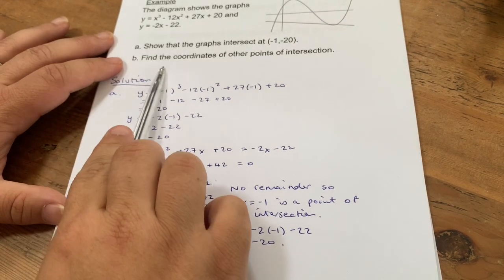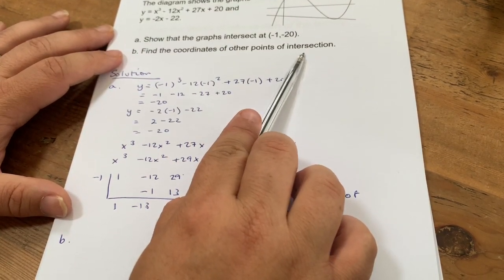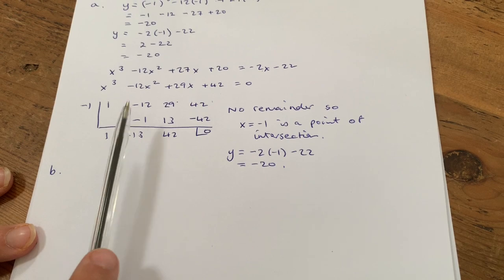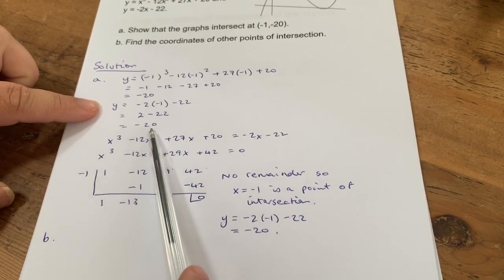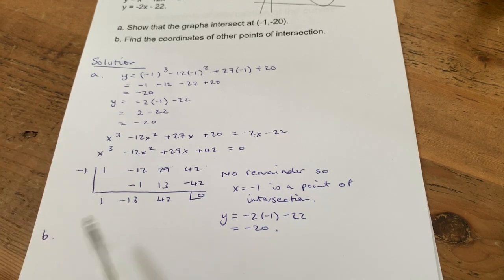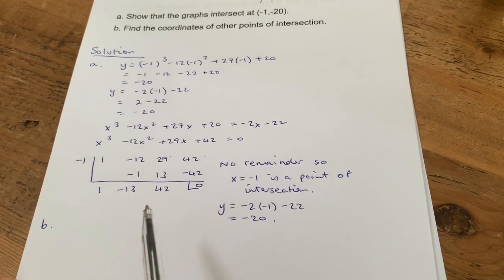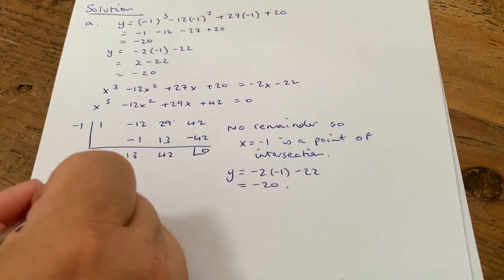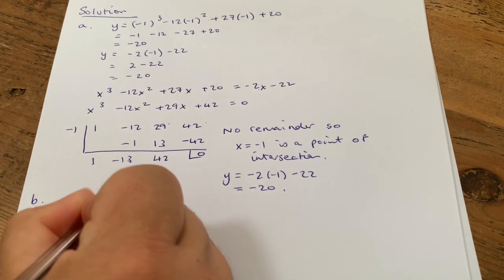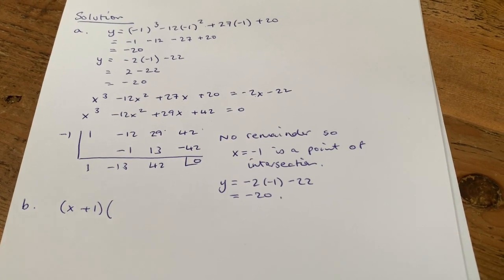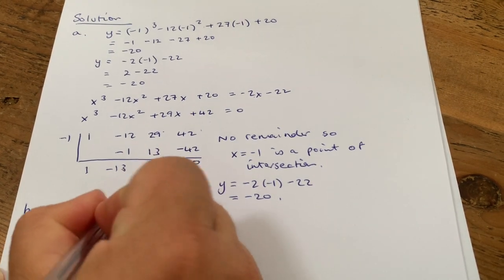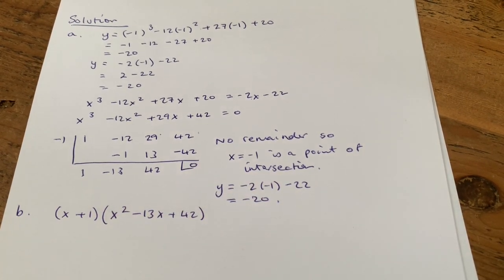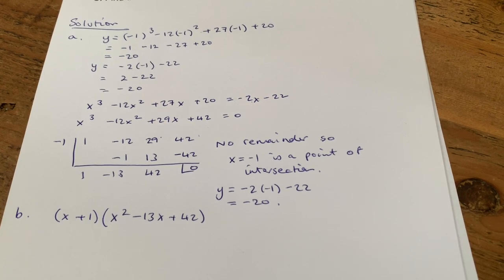If you look at part B, it says find the coordinates of the other points of intersection. In order for us to do that, we have to factorize this, which we've done by doing it this way. Doing it the other way, you're going to then have to do the synthetic division again, so you might as well just do this way to save yourself having to do both ways. So if x equals -1 is a point of intersection, the factor is x plus 1 is your bracket. So get the other bits from here. So you get x squared minus 13x plus 42. Okay, and then I'm going to think about what times is to give me 42.